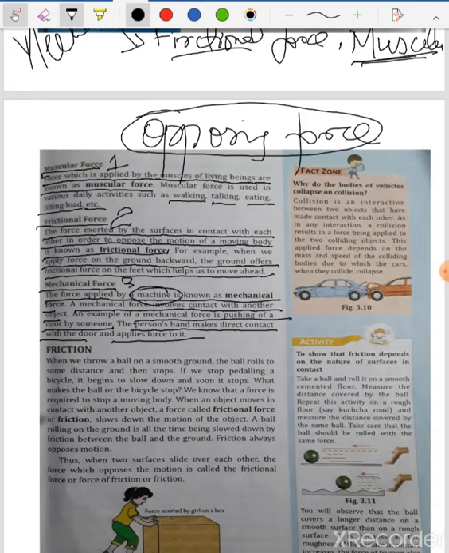The first thing we are going to learn is about friction. Now when we throw a ball on a smooth ground, the ball rolls to some distance and then stops. If we stop pedaling a bicycle, it begins to slow down and soon it stops. So what makes the ball or the bicycle stop?